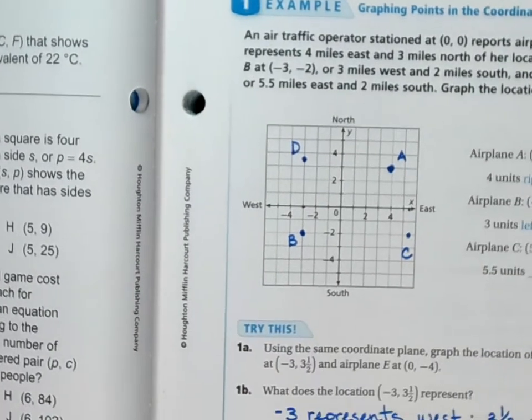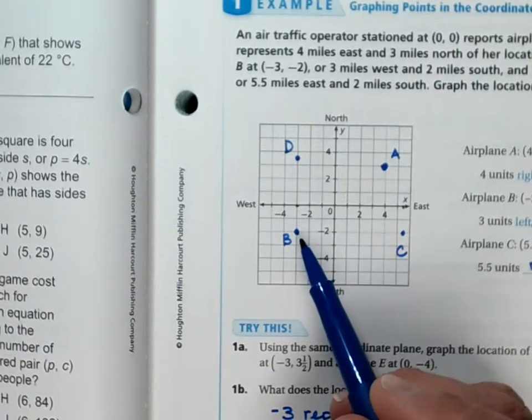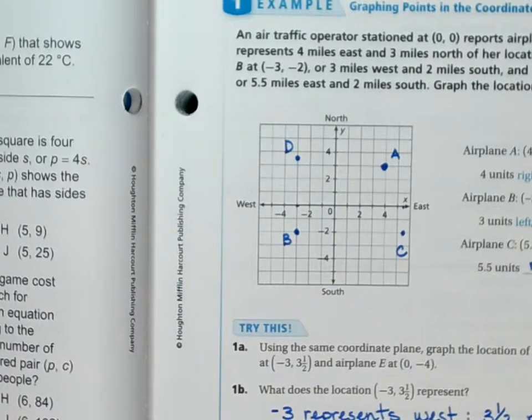Put that sort of in the middle. So again, the question is, how far is plane B from plane D? Here's B, here's D. What can you do to determine how far apart they are? I'm going to give you 10 seconds to think about that, and I'm going to change the page afterwards.